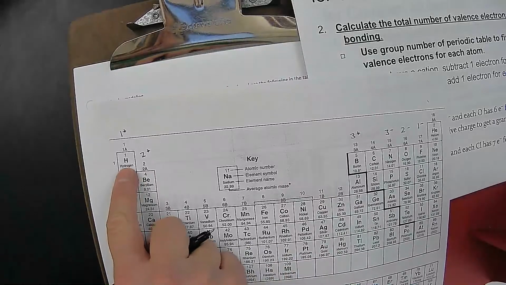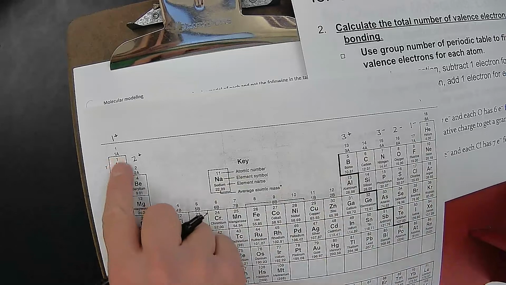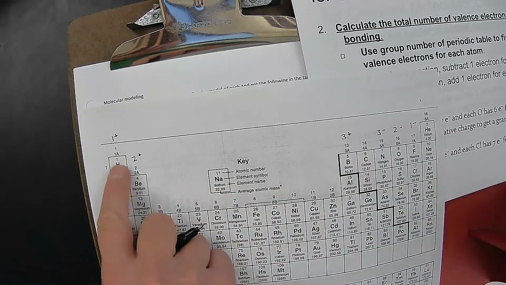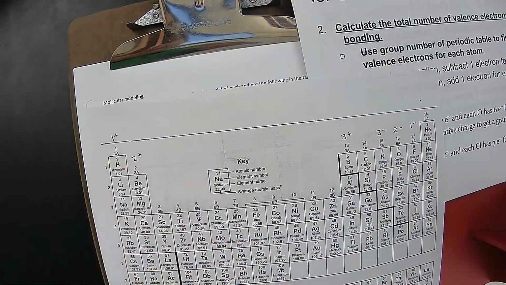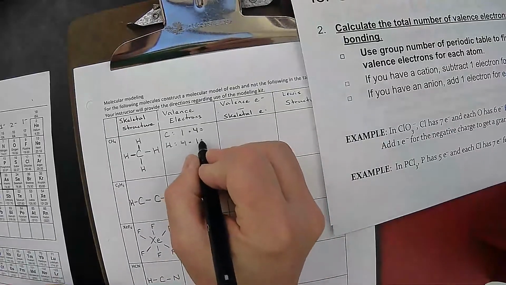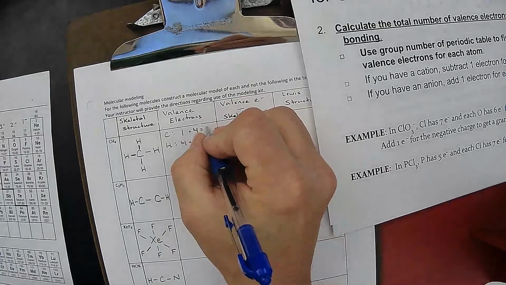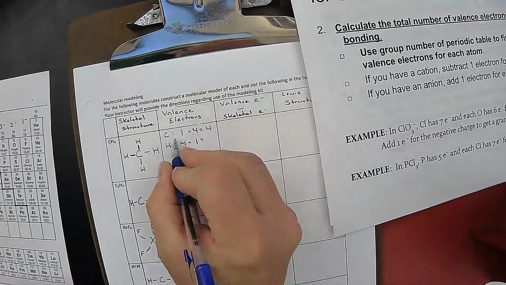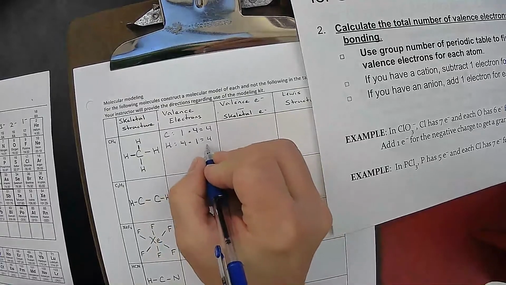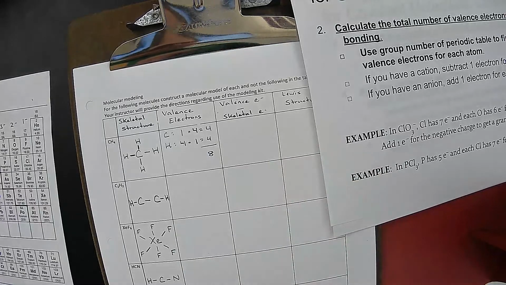When we look up hydrogen, remember hydrogen's a nonmetal that belongs on the other side of the periodic table, but we have to put it in column 1A because it has 1 valence electron. So hydrogen in column 1A has 1, but there are 4 atoms of hydrogen. So this gives us 4 valence electrons for carbon, and 4 valence electrons for hydrogen. So the total valence electrons is 8.